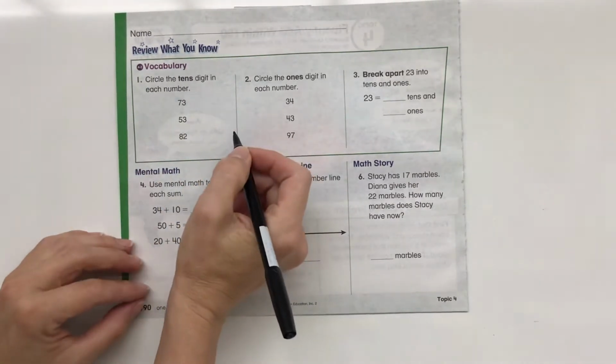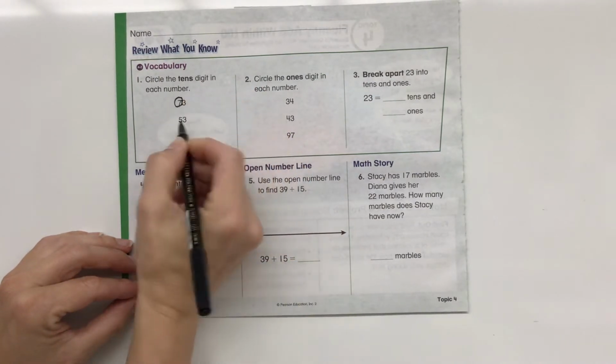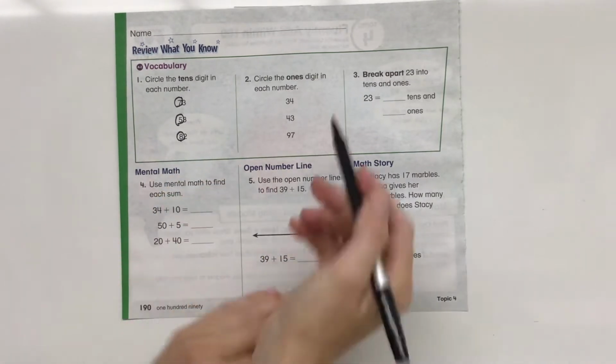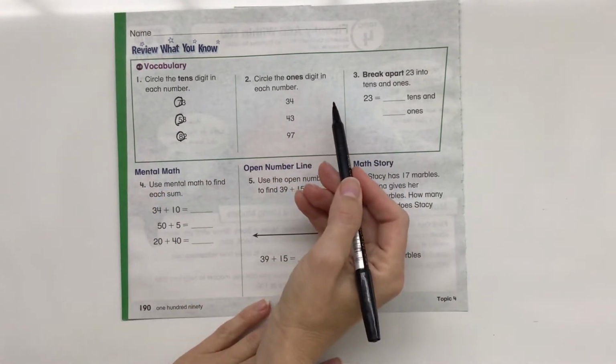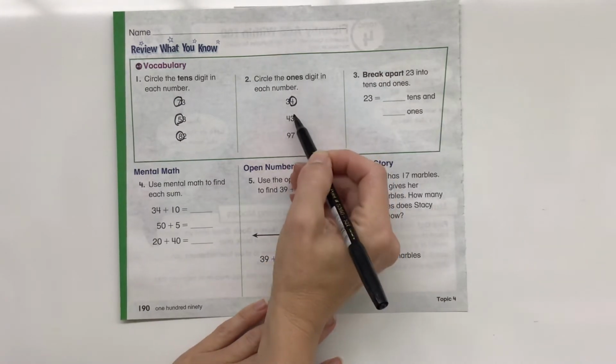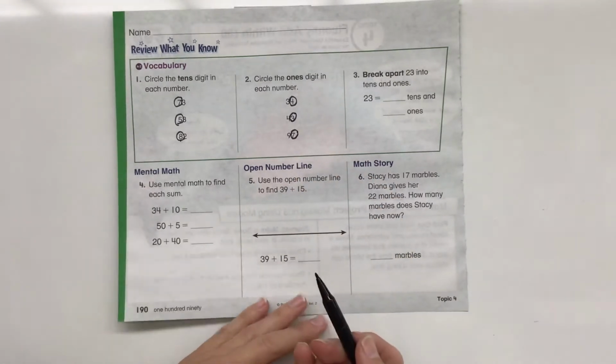topics. All right, vocabulary. Circle the tens digit in each number. So I'm going to go ahead and pause the video, and then you can come back and check. Tens, tens, and tens. Okay, circle the ones digit in each number. All right, 4, 3, and 7 are the ones.